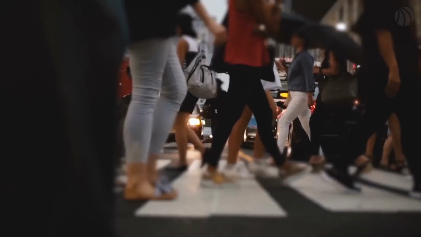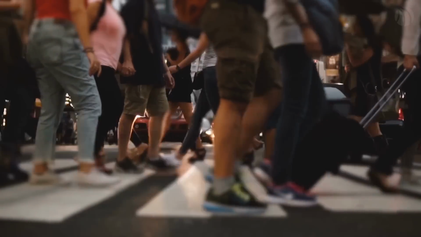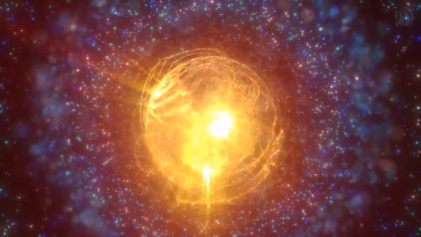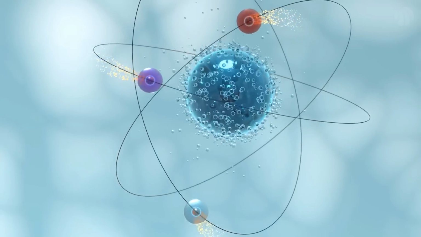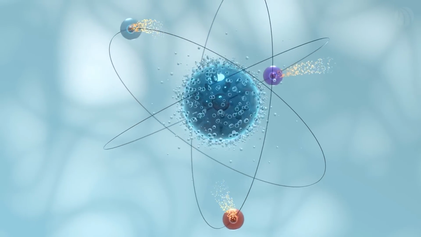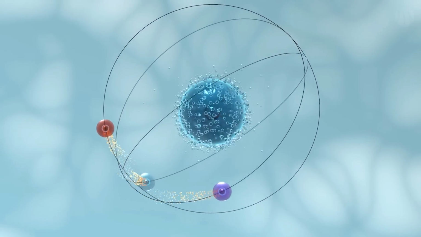Every moment, with every breath and touch, we are in constant interaction with atoms. Yet their true nature remains shrouded in mystery. Join us as we journey to decode the mysteries of the atomic world, where we will seek answers to fundamental truths of everything we see, touch, and experience.